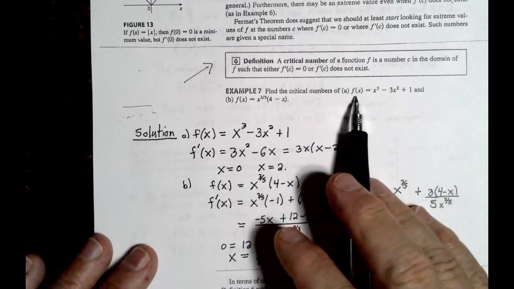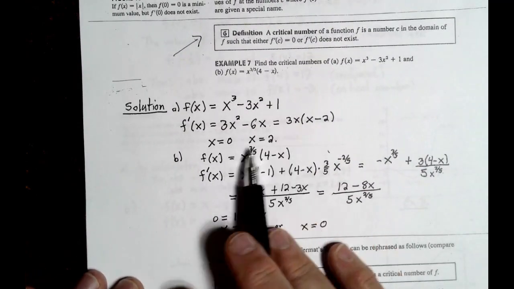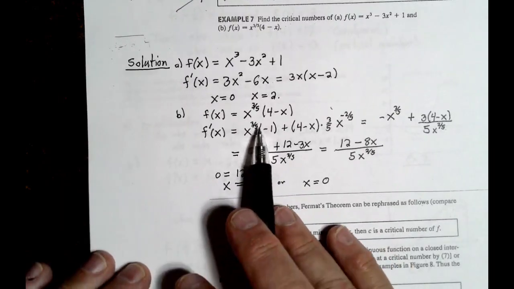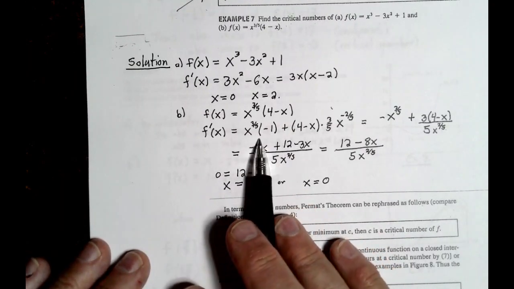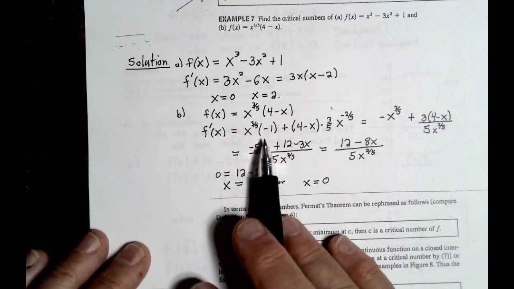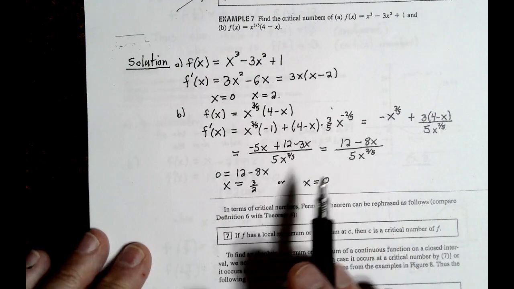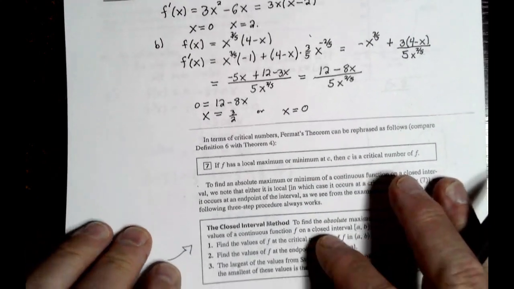So if you take the original function and you take its derivative, set it equal to 0, these two are your critical numbers. If you take the first derivative of this guy and set it equal to 0, you find the critical numbers. Typically you're going to have to write your functions as one entire fraction, which takes a little bit of work, but you can do it.